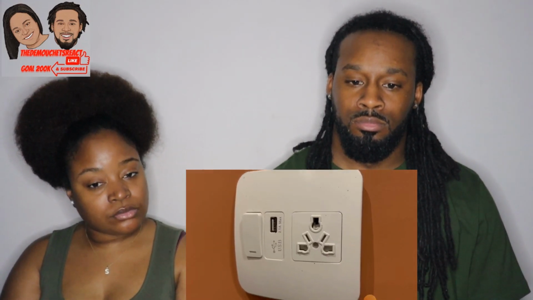As for plug outlets, a lot of places use the Type G British-style plug outlet. However, I've seen a lot of places that use the universal plug outlet.